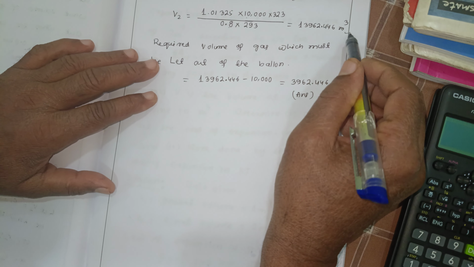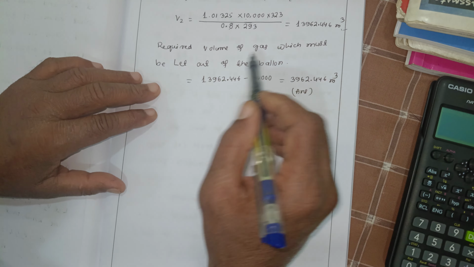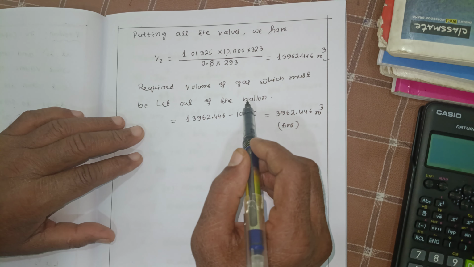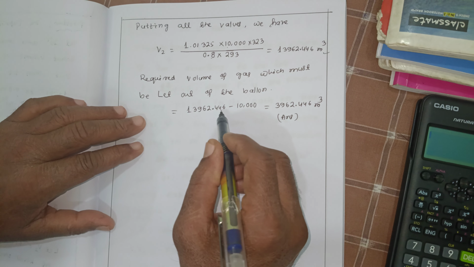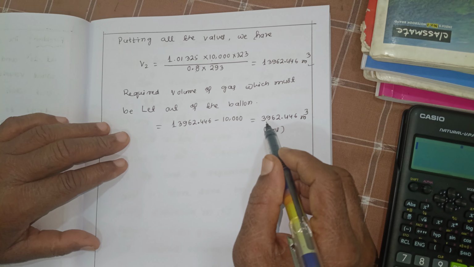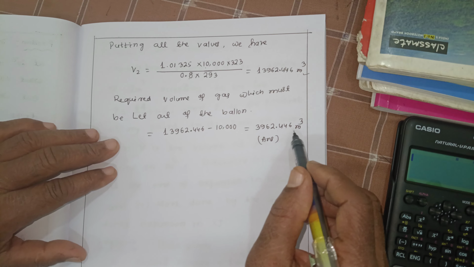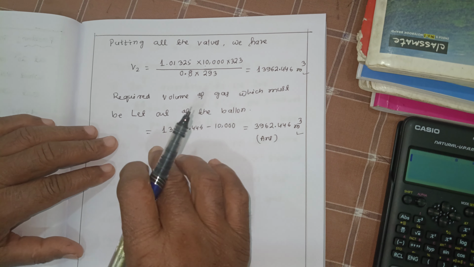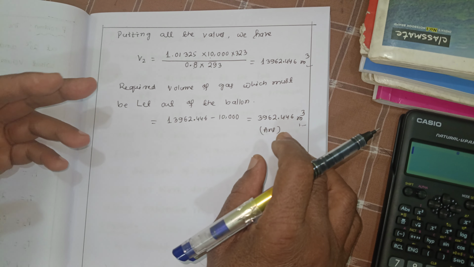13962.446 meter cube. The required volume of gas which must be let out of the balloon is equal to 13962.446 minus 10,000, is equal to 3962.446 meter cube. This is the required answer. Then I will discuss another problem.